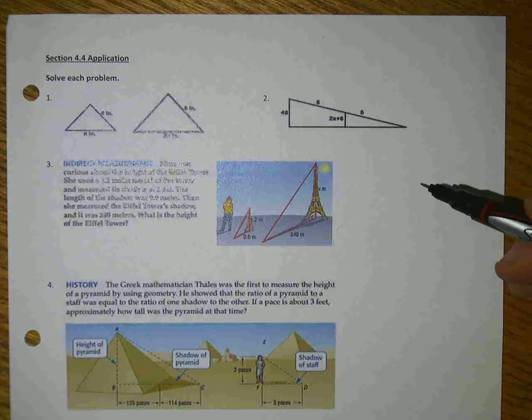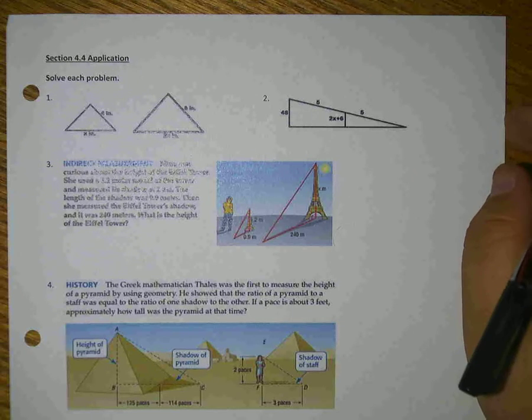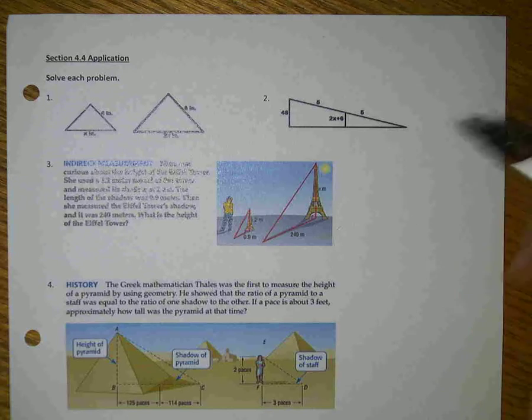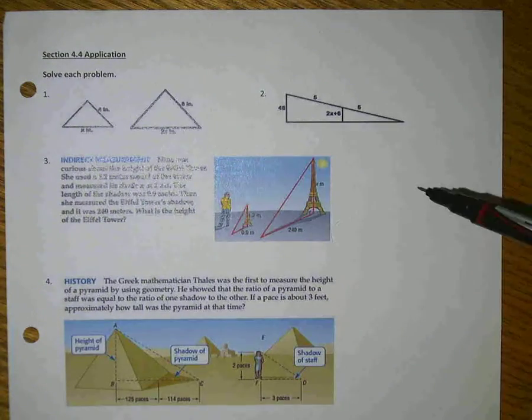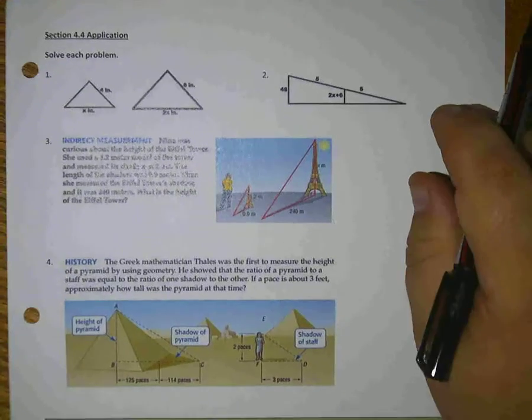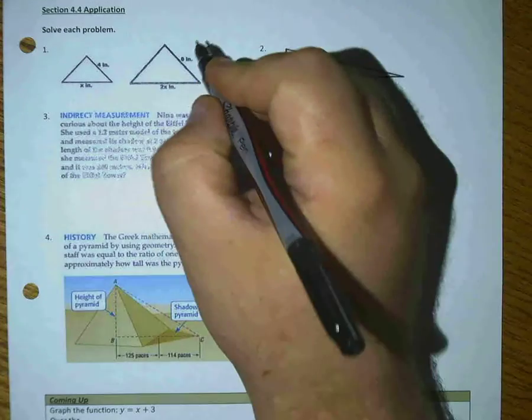I apologize that these are a little bit difficult to read. We'll do the best we can. It's because of the print quality that it kind of gives us a little glare on these other problems here. But let's go ahead and look at the first one for right now because it is an interesting problem.